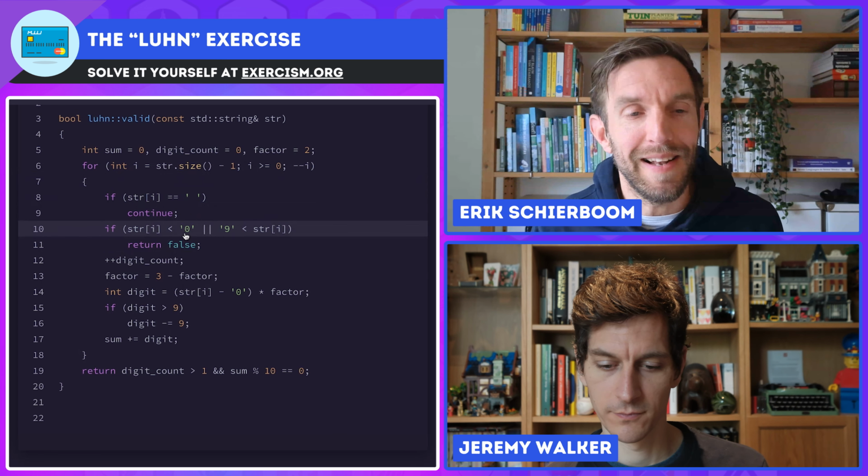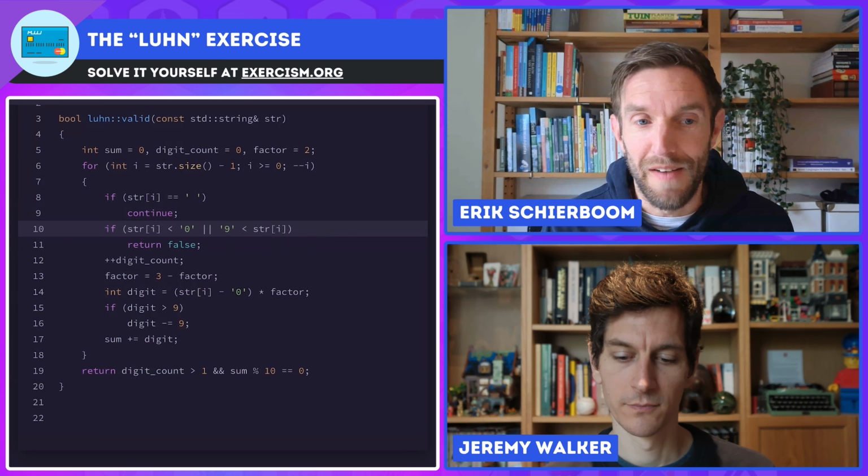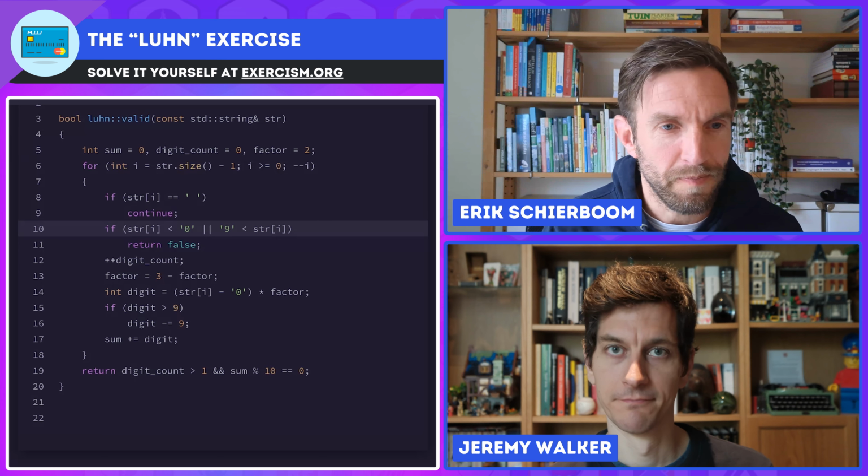And then we're using the fact that in C++ and in many languages, you can compare characters. So you can check if a character is less than a character. So we're basically checking if it's a digit here. There are other ways to do that, but this is also a fairly common one. And if it's not a digit, we return false. So that's short-circuiting. If it is a digit, we are incrementing the digit count. And we had set the digit count to 0 at first. So that's keeping track of how many digits we've already processed.